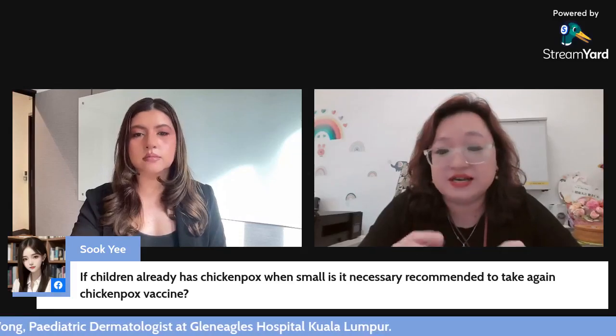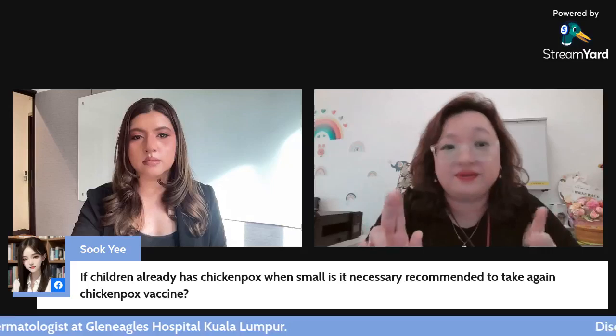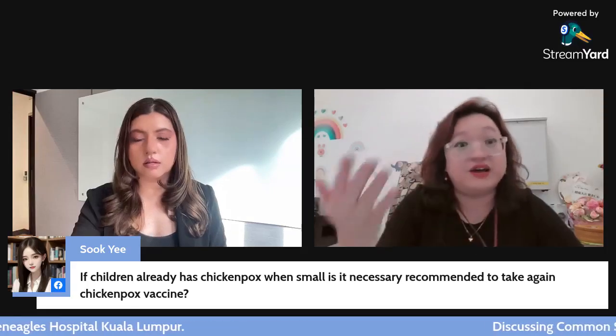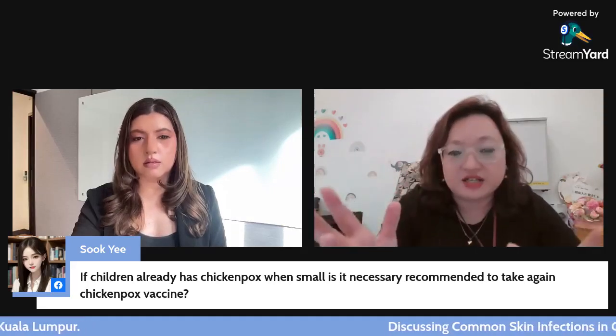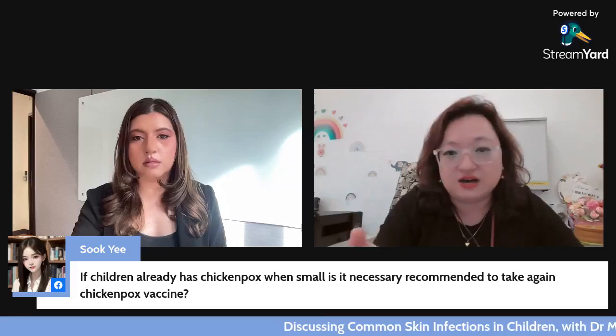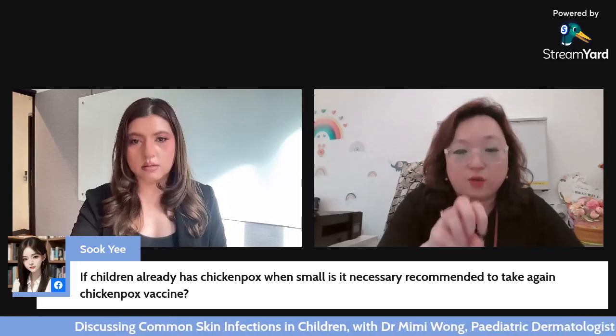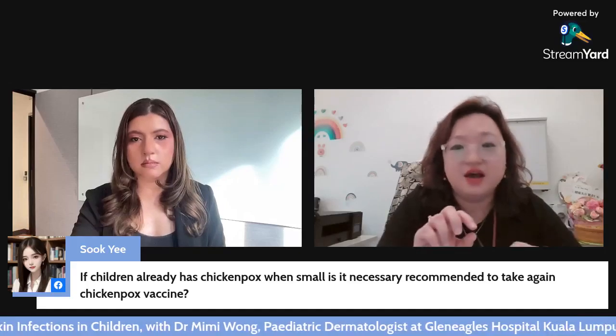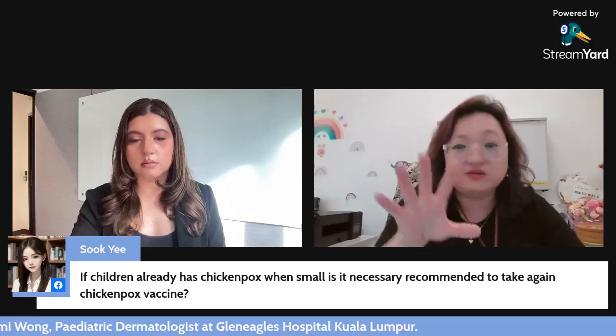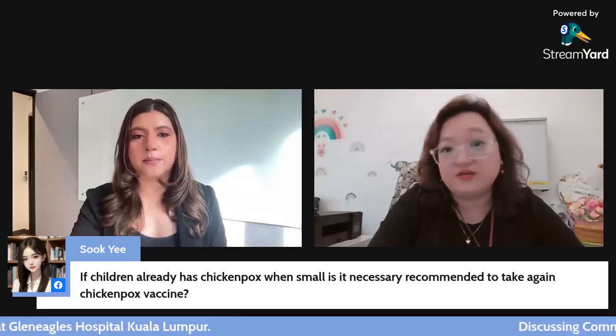because once you get the chickenpox vaccine, you will not get herpes zoster. Herpes zoster, in Malay we call it gayap, is actually from the same chickenpox virus that stays dormant, quiet in the nerves. When your immune system goes down a bit, this virus will come out and cause problems. So there are a lot of benefits. Thank you so much, Doctor.